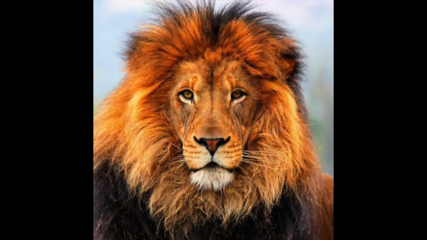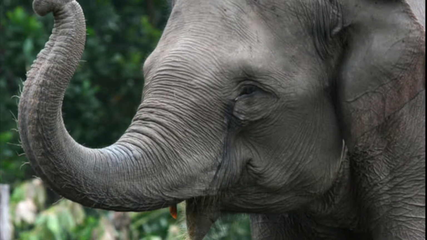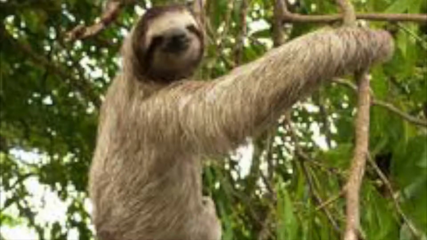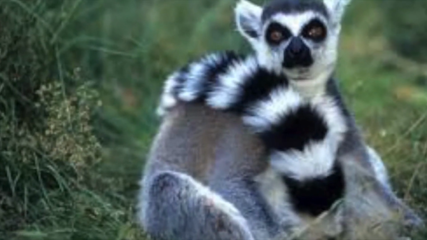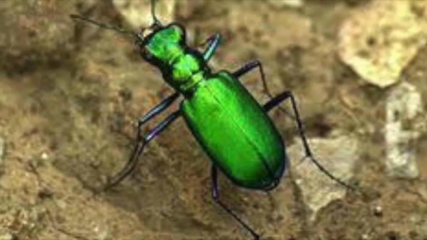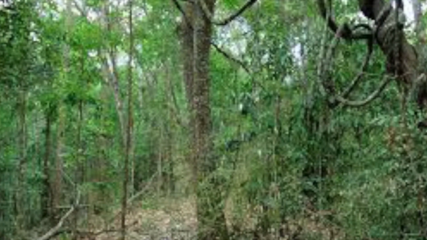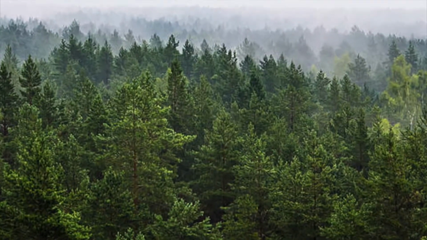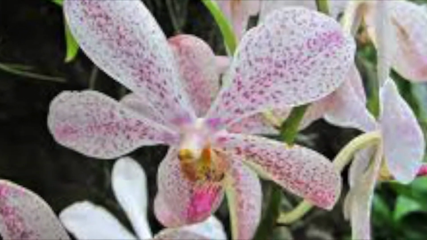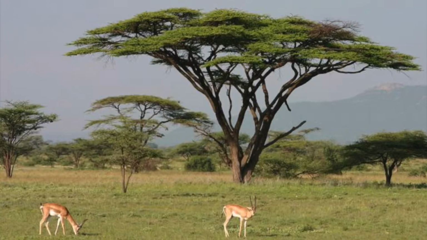The tropical dry forest has many dominant animals and plants. The big six animals are the lion, the Asian elephant, puma, brown-throated sloth, ring-tailed lemur, and insects. The big six plants are broadleaf evergreen trees, agaves, deciduous trees, drought-tolerant orchids, bromeliads, and acacia trees.